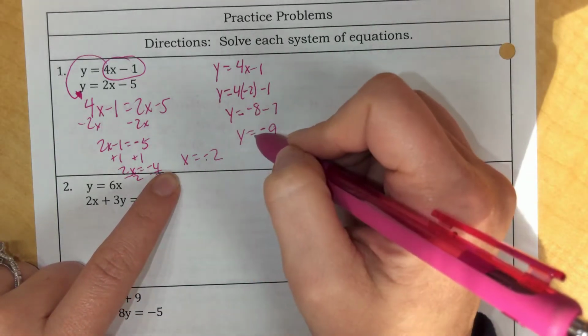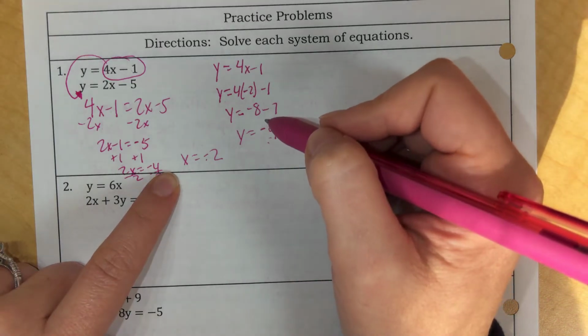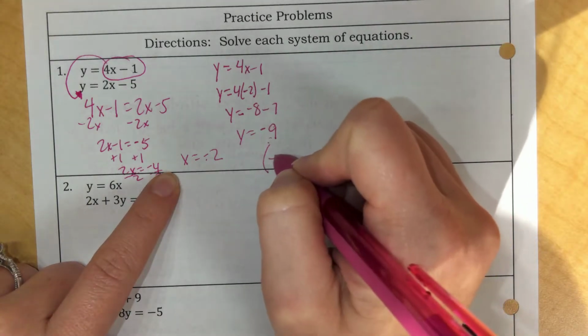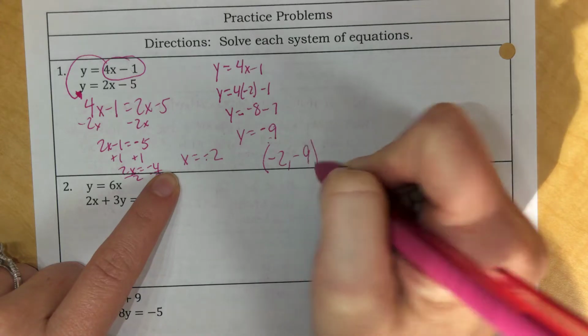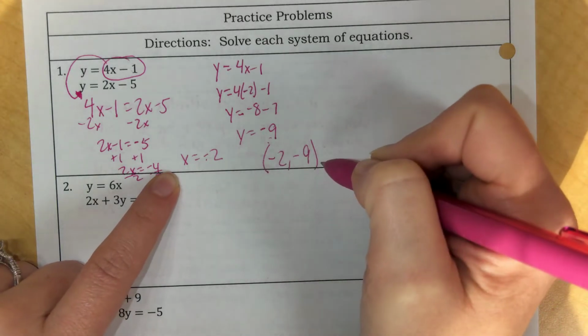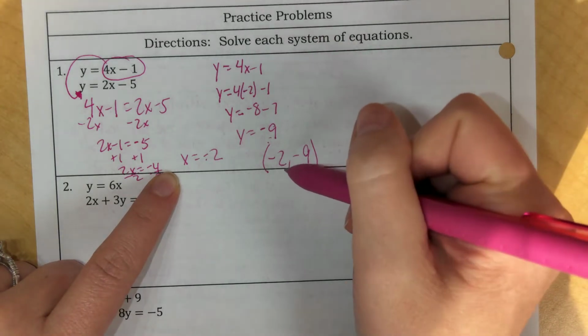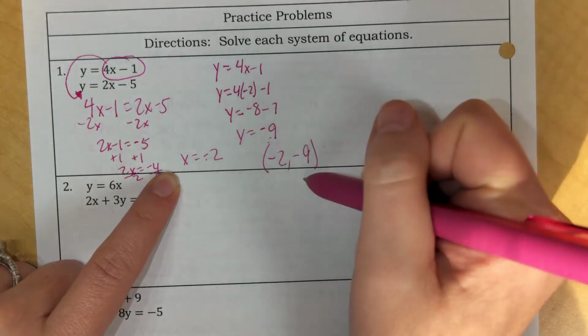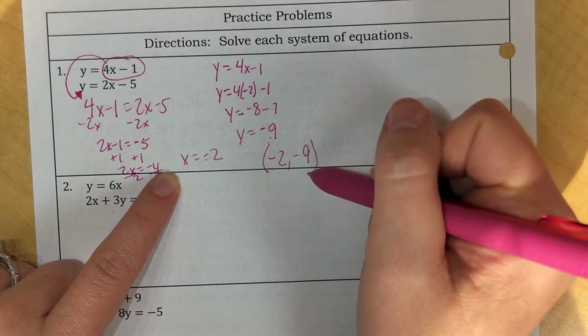Since I have an x and a y, and an ordered pair is written in the format x comma y, why don't we put our answer as x, negative 2, y, negative 9. So our answer here is negative 2 and negative 9. That lets me know that x is negative 2 and y is negative 9 because it's an ordered pair and they're always written x comma y.